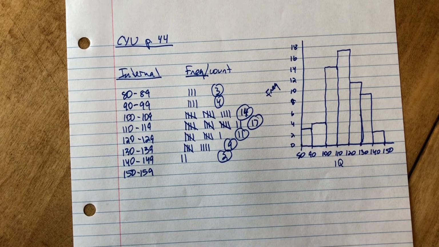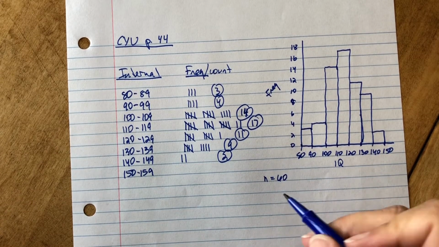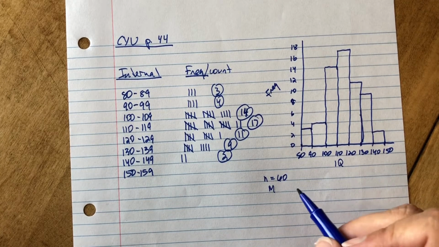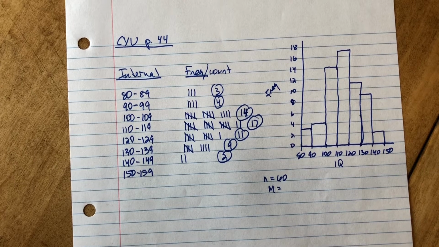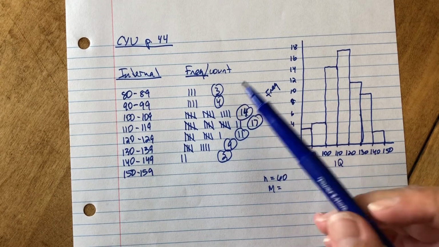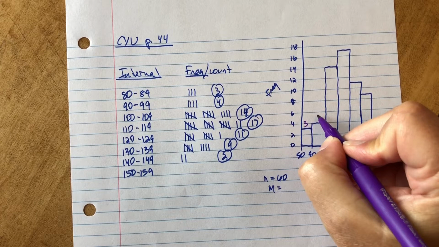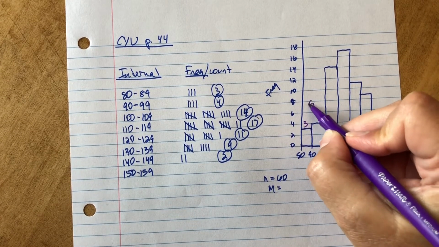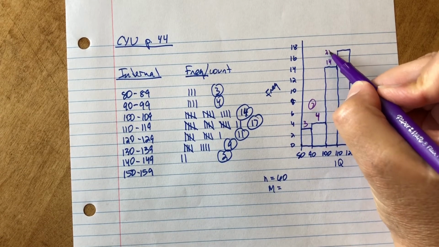I had how many in here? 60. I had a sample size of 60. So my median will be, I have to count in 30 each. So I'm going to have to average the 30th and the 31st. So let's see what that is. So this was 3 and this was 4, so this total so far is 7, right? This was 14, so this total is so far 21.